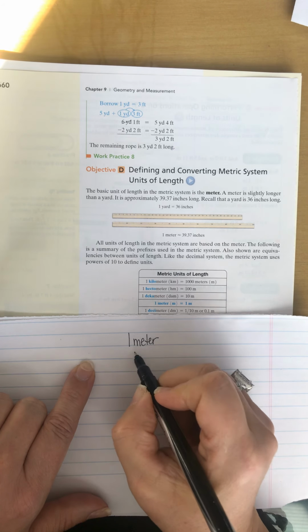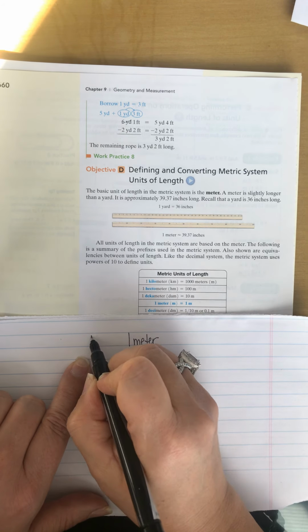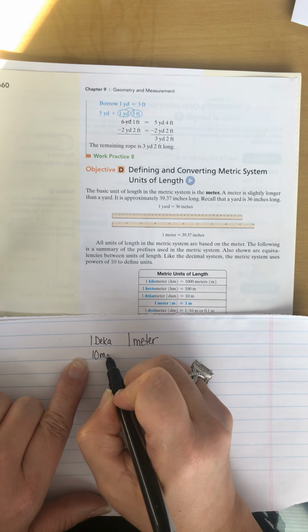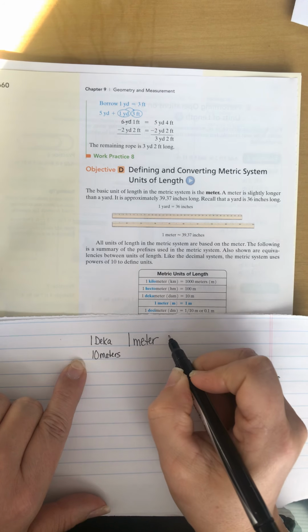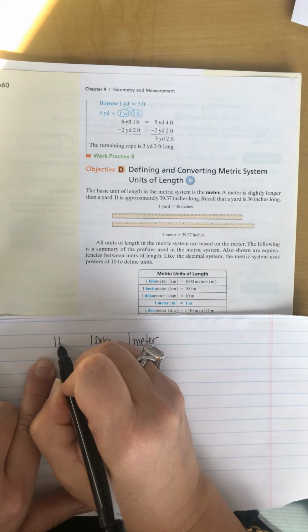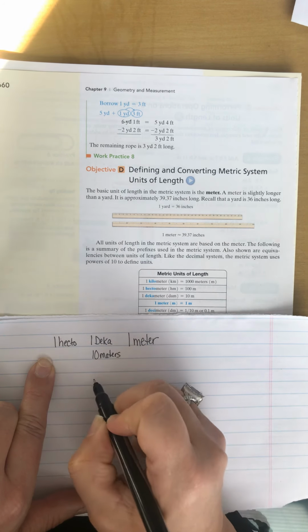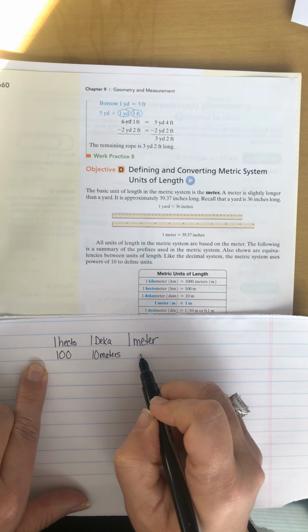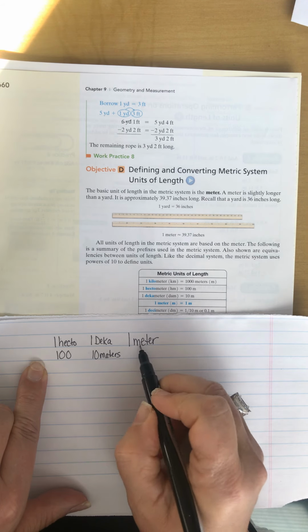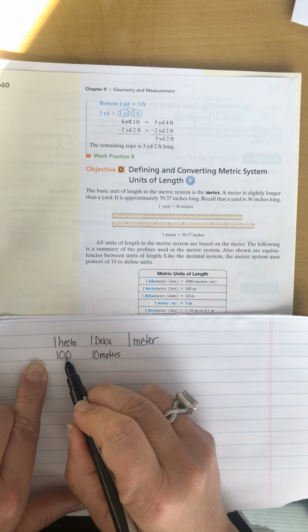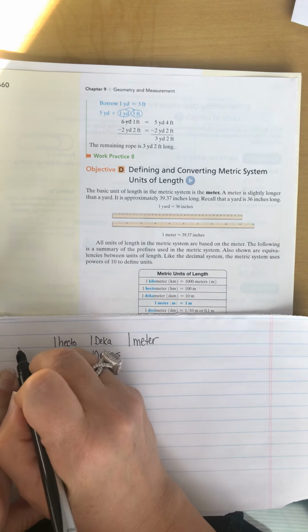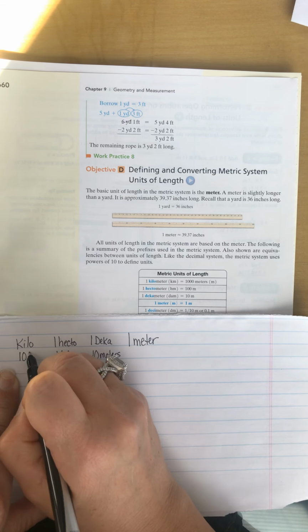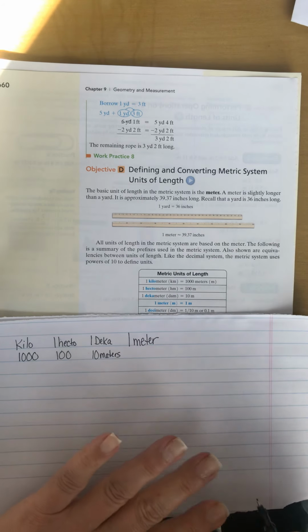Now, 10 meters is 1 decameter. 1 hectometer is 100 meters. So 10 meters is 1 deca. Hecto is 100 of these meters. And a kilo is 1,000 meters.